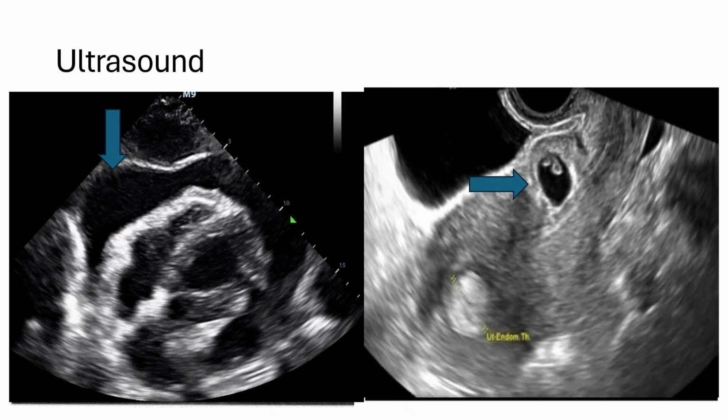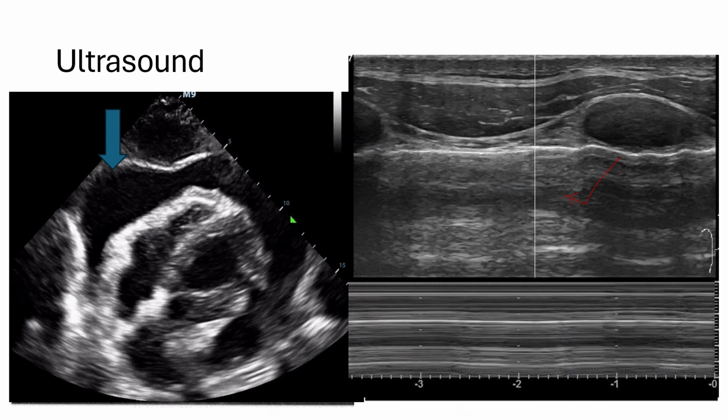Now the ectopic pregnancy. Ultrasound is very good for the diagnosis of ectopic pregnancy in emergency. And ultrasound is also used for the diagnosis of pneumothorax at bedside in emergency. We can see here, this is the barcode sign for the diagnosis of pneumothorax.